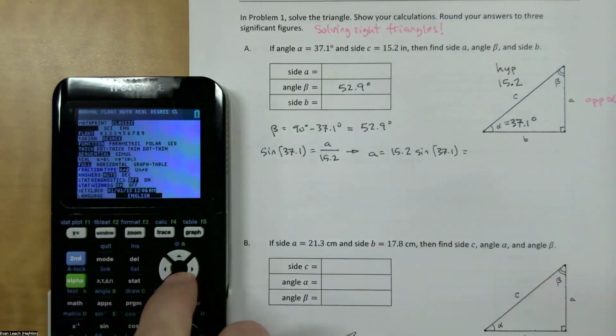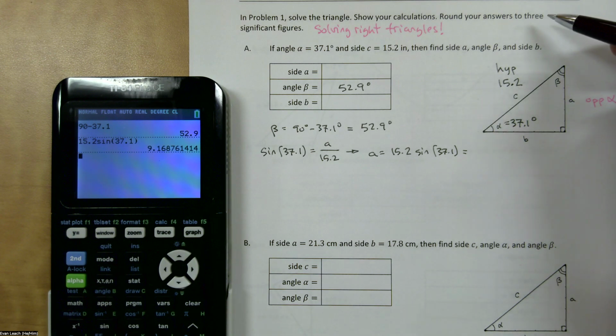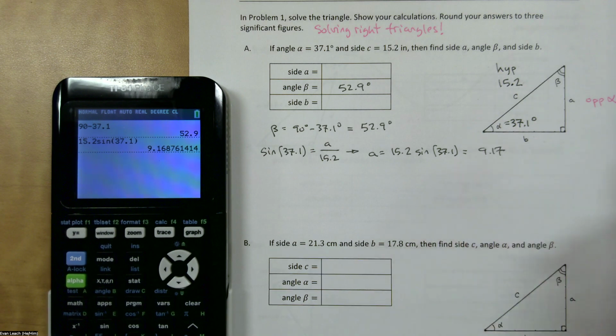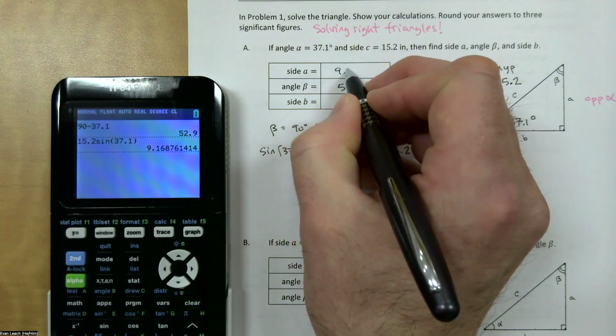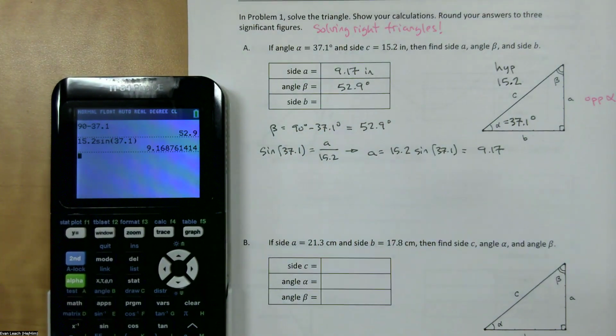I'm going to make sure my calculator is in degrees. Then I could just type in what I've written here, 15.2 sine of 37.1, close parentheses for good habits. And we get 9.17 for three significant figures. We don't want to lose points, so we're going to make sure that we include the units with our answer.